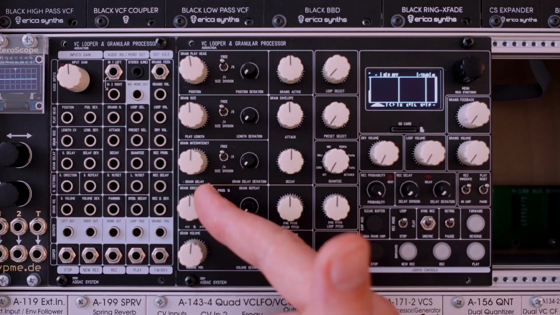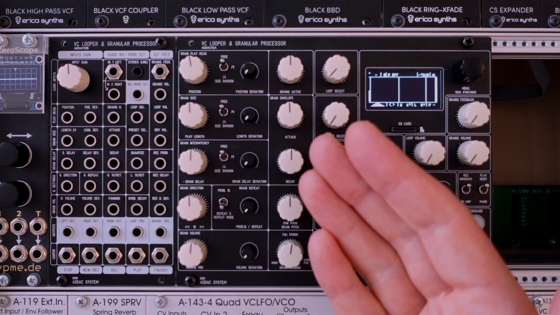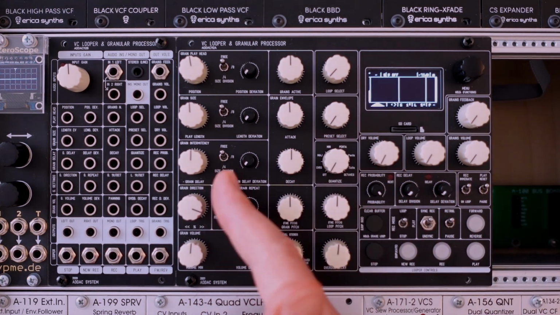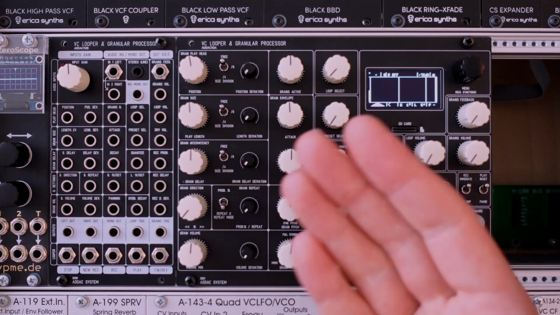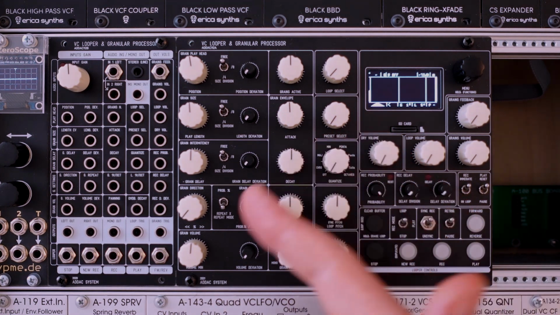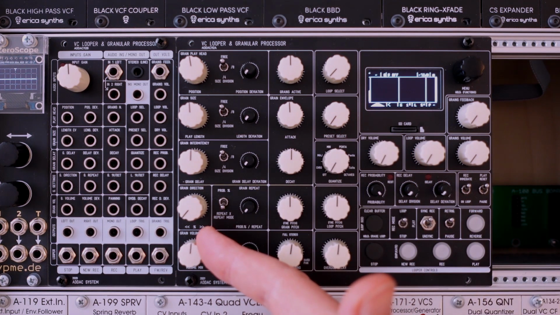This knob lets you select the playback direction or any probability in between directions, from 100% forward playback to a 50-50% chance to a 100% chance of reverse playback. With the final knob on the left side, you can set the volume of the grains.